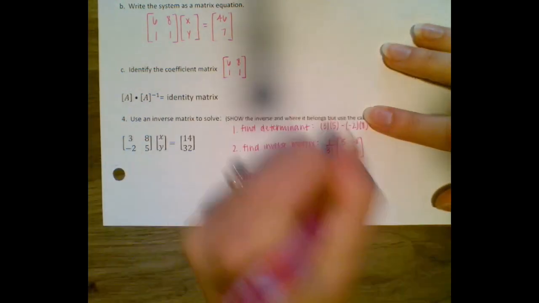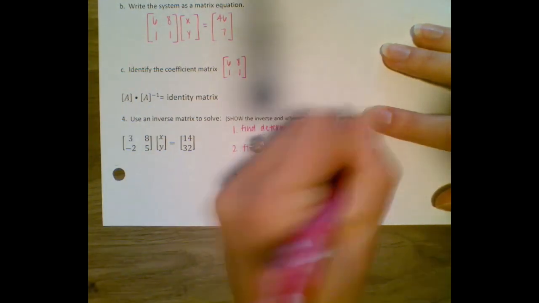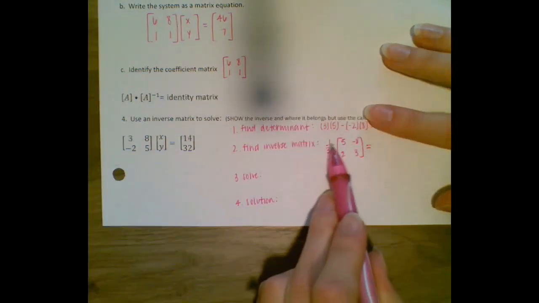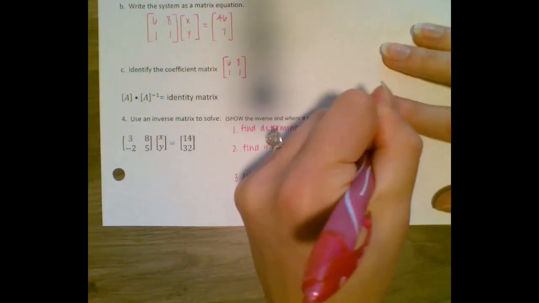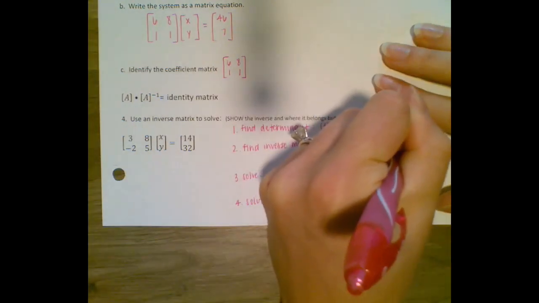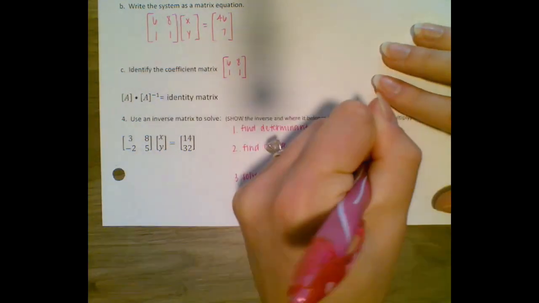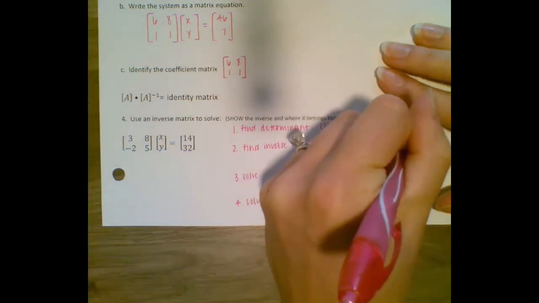This becomes negative 8 and this becomes positive 2. Let's go ahead and simplify that. This is just scalar multiplication. I'm going to multiply all these by 1 over 31. So I get 5 over 31, negative 8 over 31, 2 over 31, and 3 over 31. And notice that none of these fractions simplify.